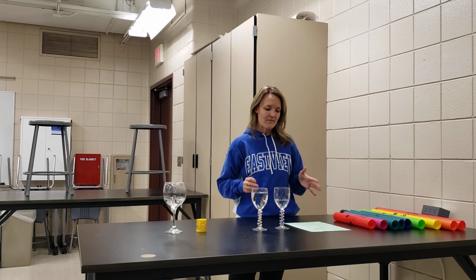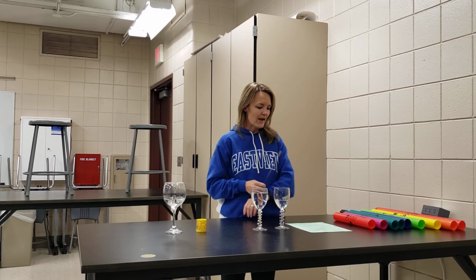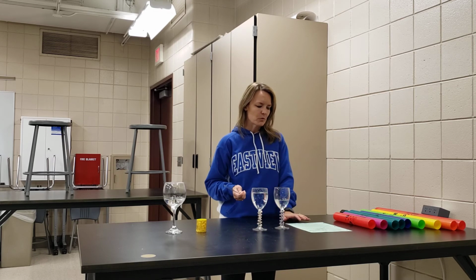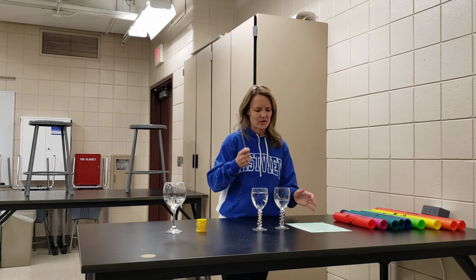Okay, if you don't have anything in your actual vicinity, you'll just use what I'm doing right here. So find 2 or more of the same type of glass. They have to be made out of glass. And fill them with different amounts of water. Carefully hit each glass with a spoon. I'm just using a glass stirring rod.